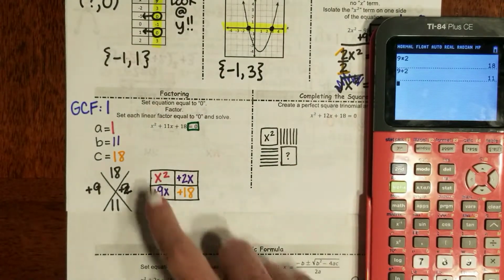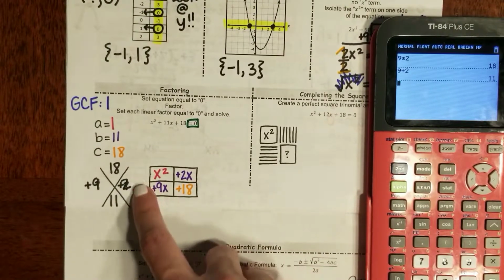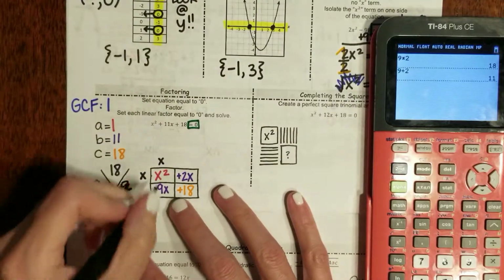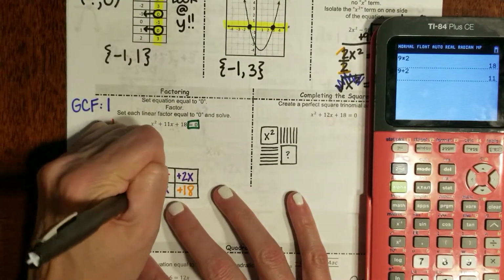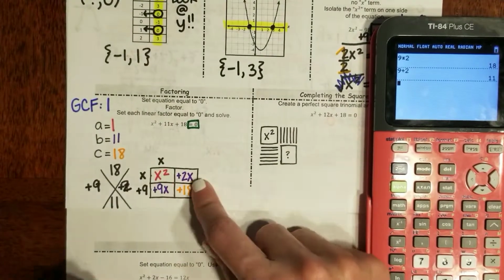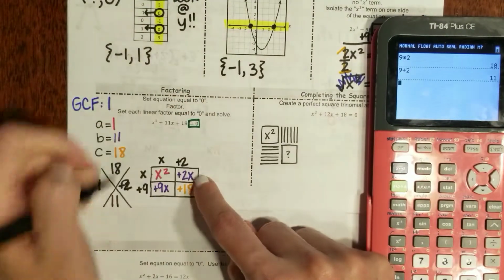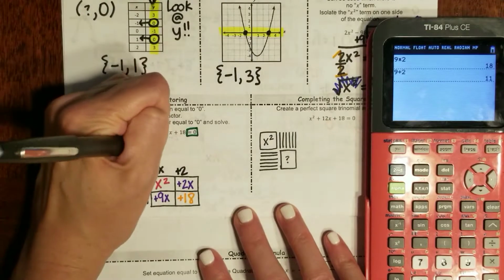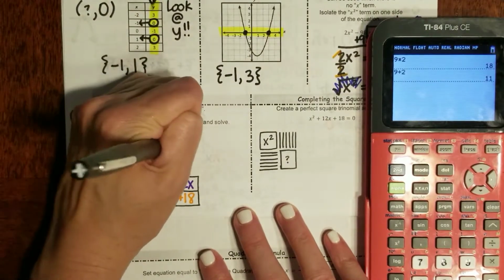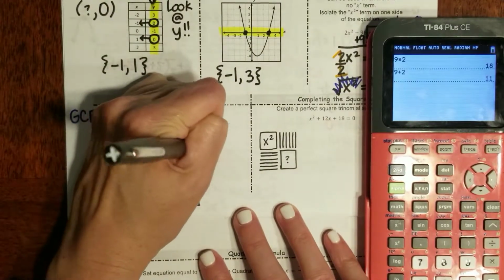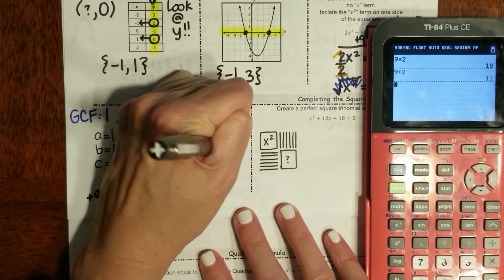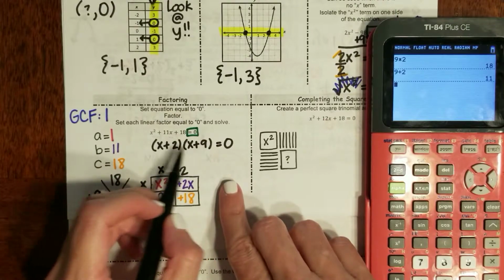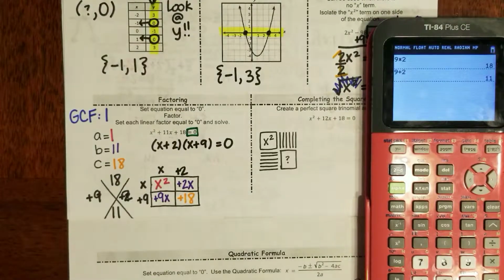Now I'm going to use my multiplication skills to figure out what goes on the outside of my boxes. So I know this is x and this is x. x times 9 is going to give me 9x. 2 times x is going to give me 2x, and 9 times 2 does give me 18. So my factors are x plus 2 times x plus 9 equals 0, because I can rewrite x squared plus 11x plus 18 as a product of x plus 2 and x plus 9.